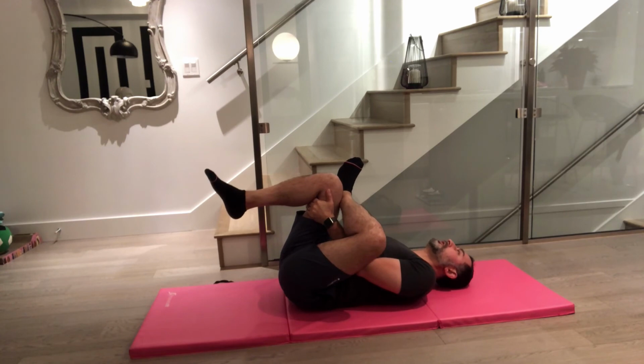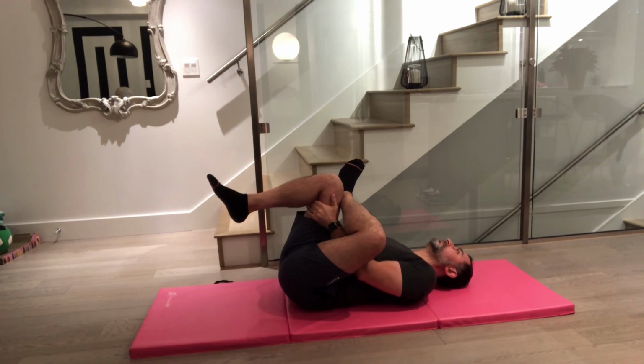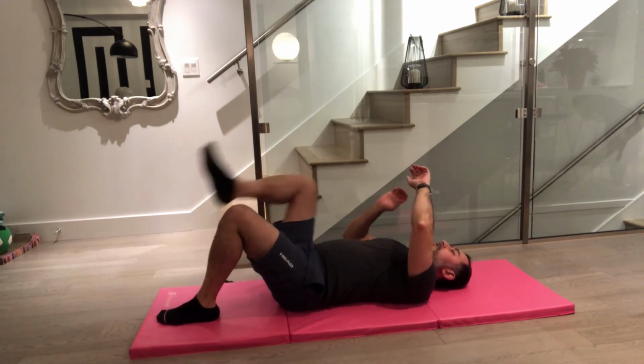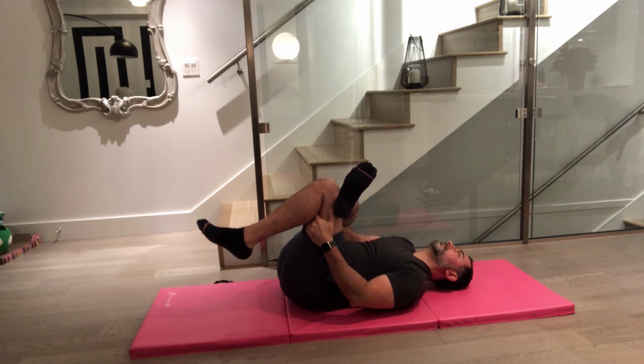With this one, make sure your shoulders are relaxed, your neck is relaxed. You do not want to keep them tense. You want to keep them very relaxed. At the same time, you should feel the stretch in the hamstrings and the glutes. Great. And switch sides. Hold them for 30 seconds. Perfect.